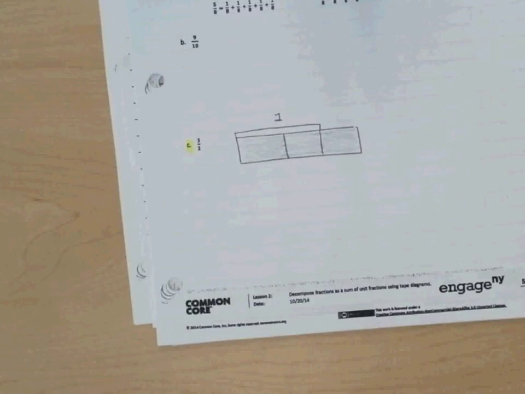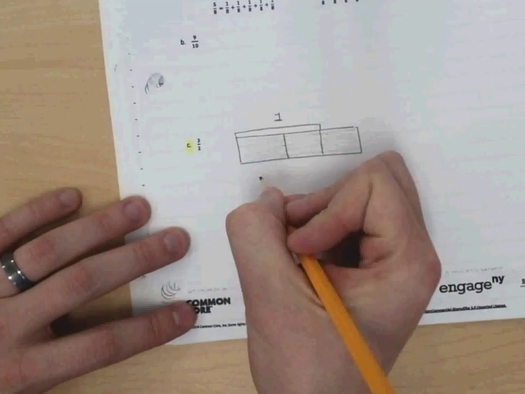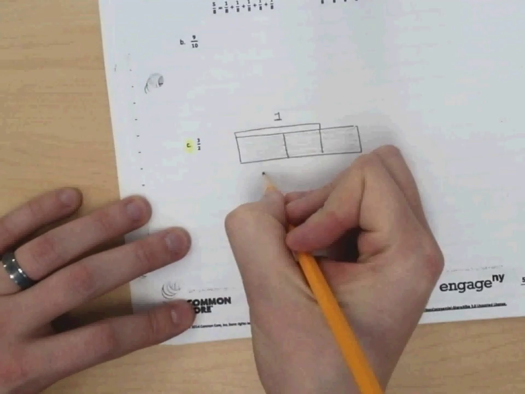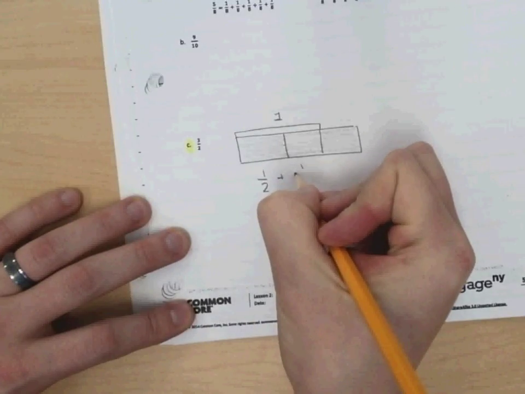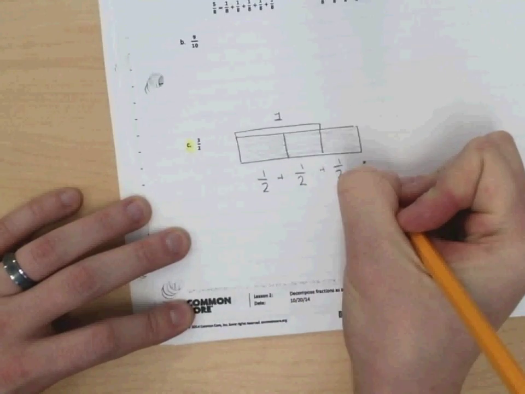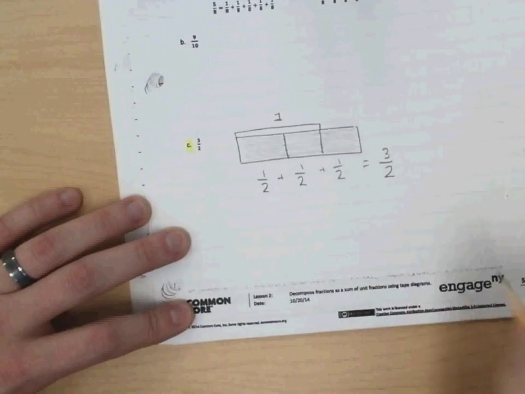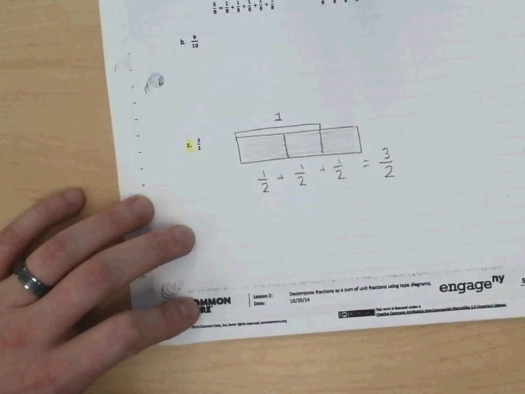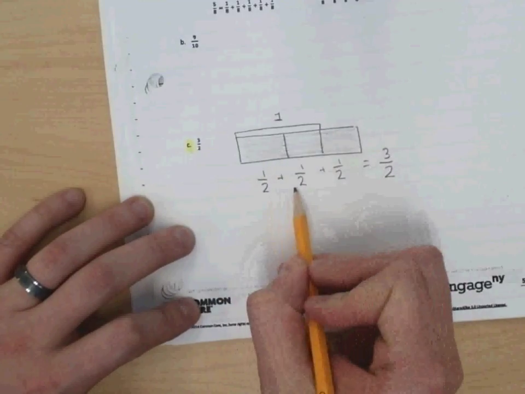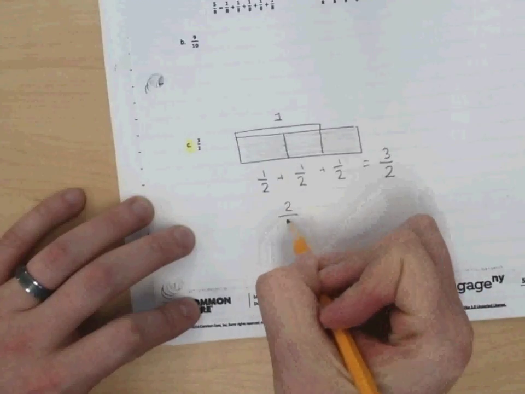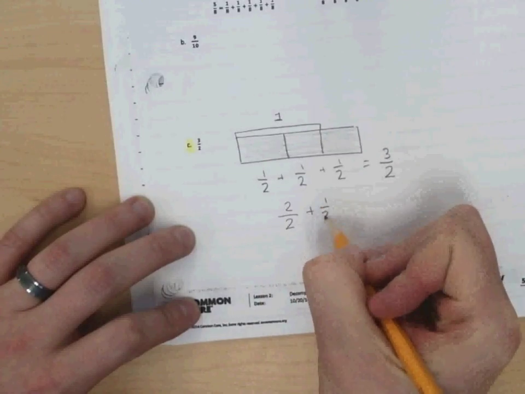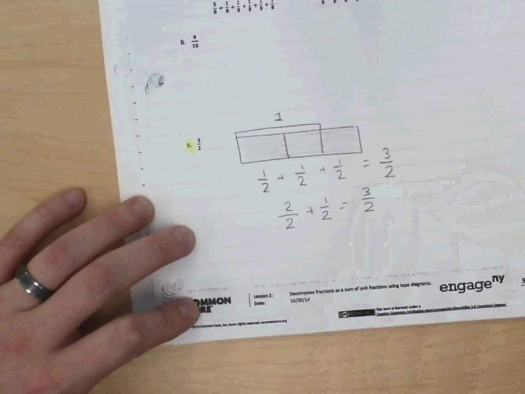Step 2 says to record the decomposition as a sum of unit fractions. So sum of unit fractions is to add each piece. The unit fraction is each piece. So each piece here is worth 1/2. So I have 1/2 plus 1/2 plus 1/2 equals 3 halves. It also asks to record this decomposition in another way. So I might combine these 2 pieces together and say I have 2 halves, or a whole, plus another half to give me 3 halves.